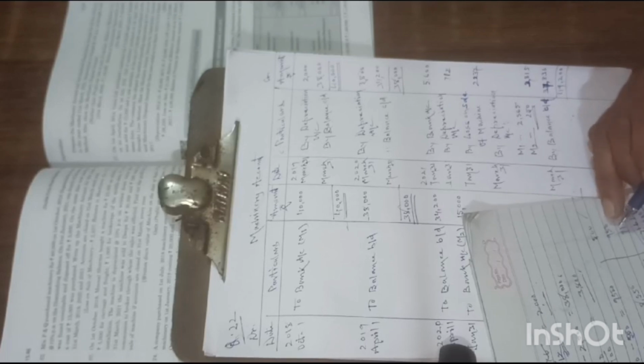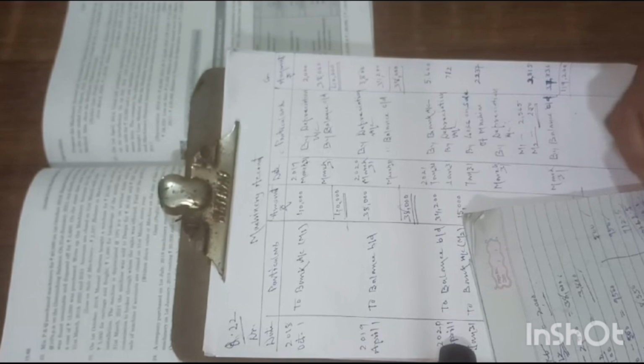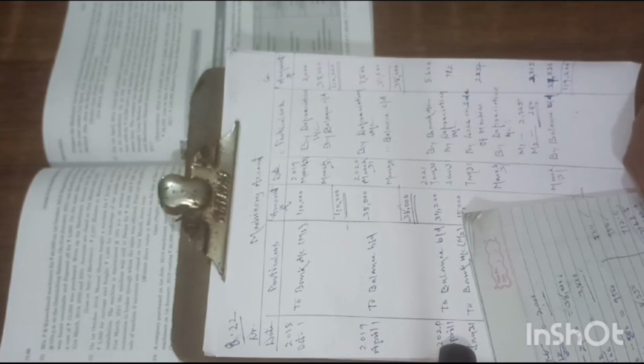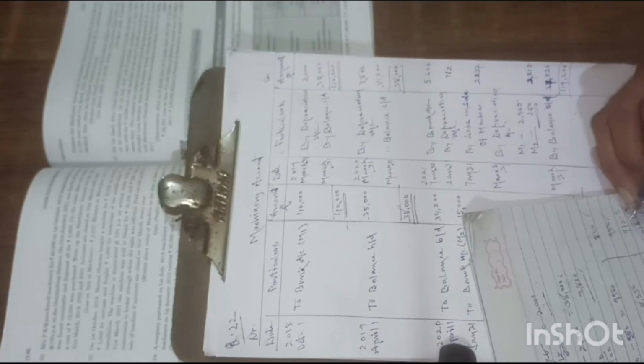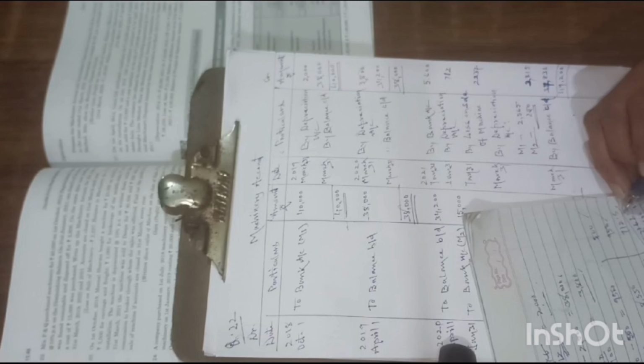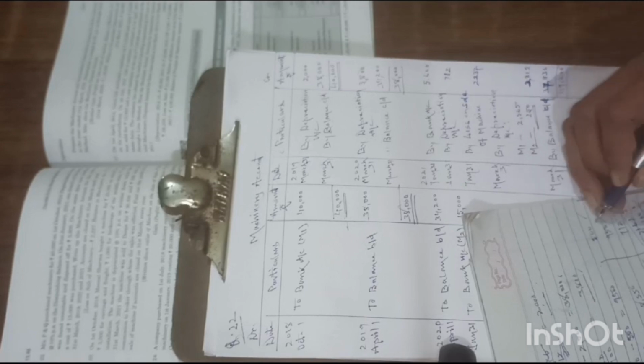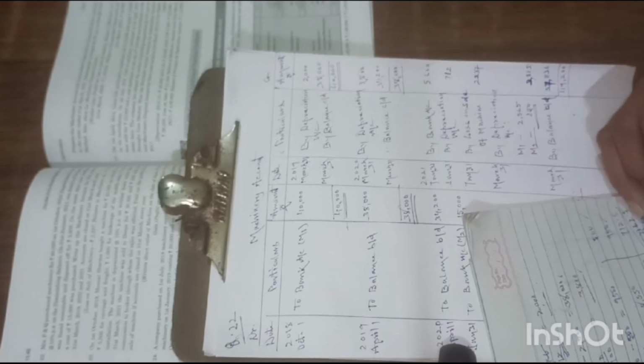Again 2019-20 the amount of depreciation is 950, and again 2020-21 the amount of depreciation is 712.5. We total this amount, total comes 2,162.5.